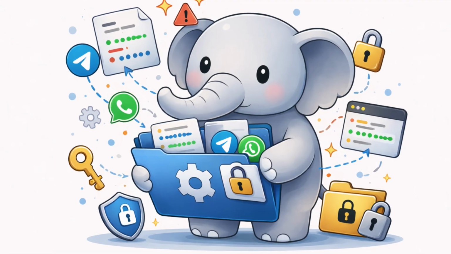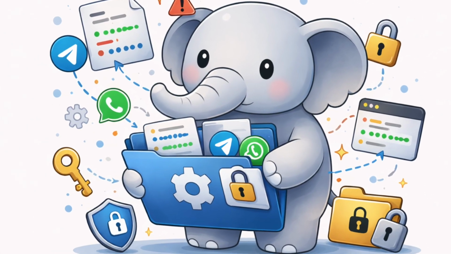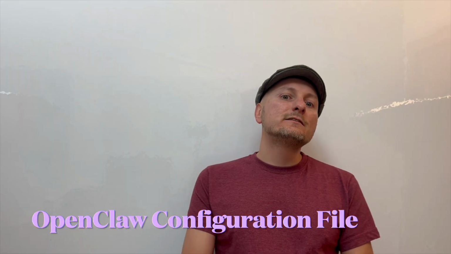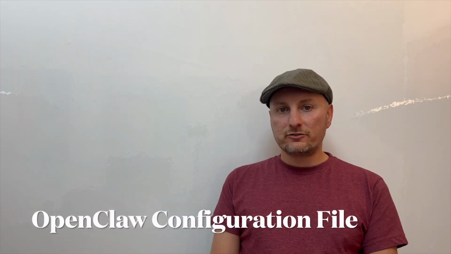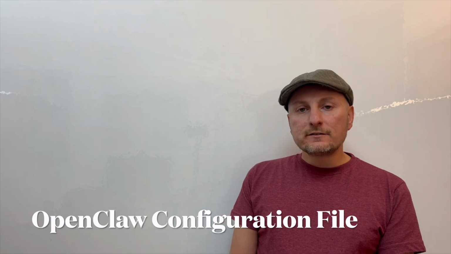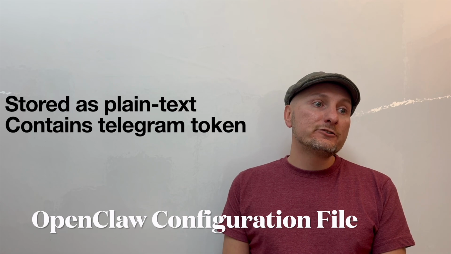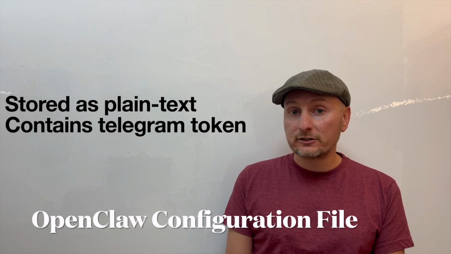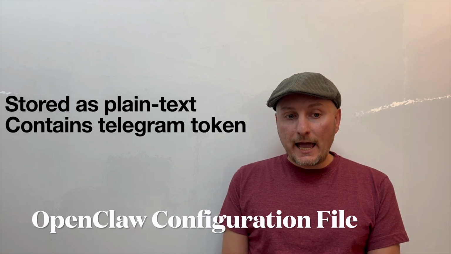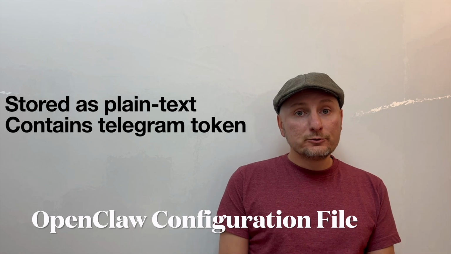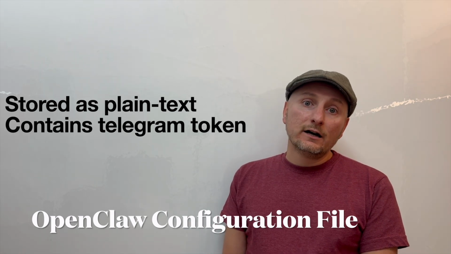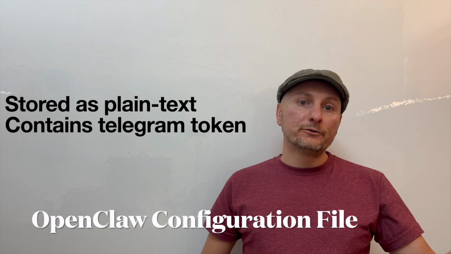Now let's go to the biggest elephant in the room. And the biggest elephant in the room is the OpenClaw configuration file. Well, first thing, it is stored as plain text, and inside the OpenClaw configuration file you have your Telegram token. And anyone who has access to the Telegram token may compromise your bot.